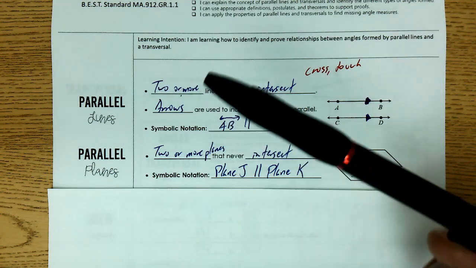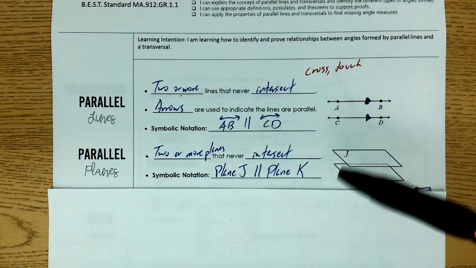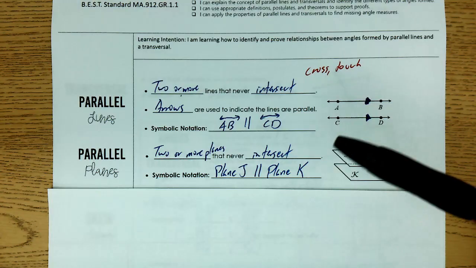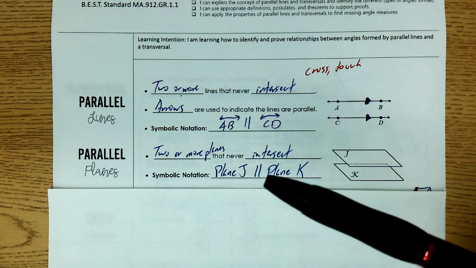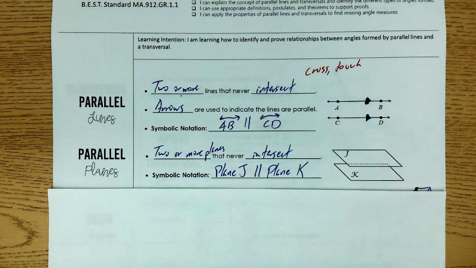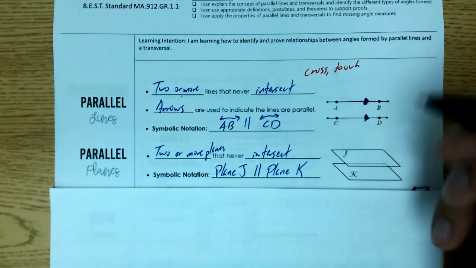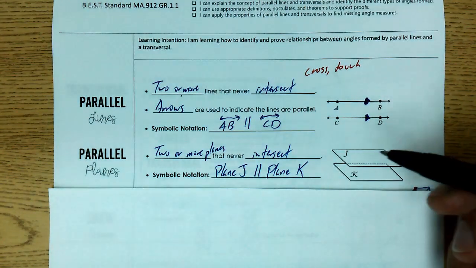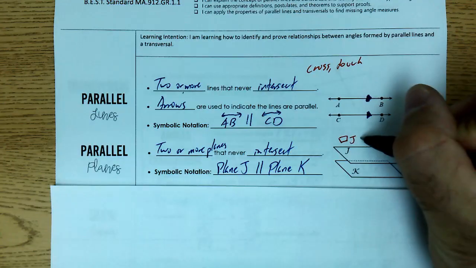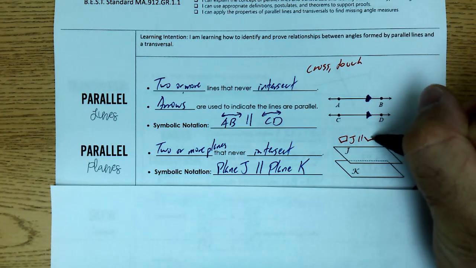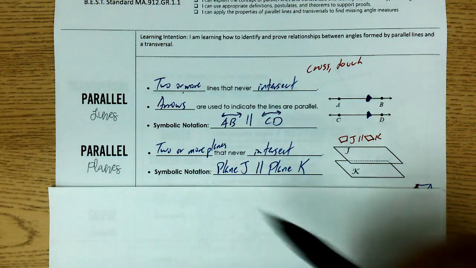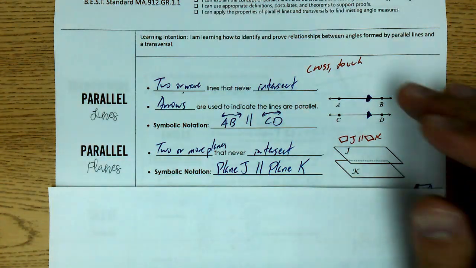Parallel planes are the same thing. Two or more planes that never intersect. For the sake of today, mostly you're working with two, but there's going to be more. And in symbolic notation, again, there's no fancy way of saying plane. Sometimes they draw a little parallelogram, so it kind of looks like this. So like plane J is parallel to plane K. Sometimes they'll do that, but not very often. All right, so again, parallel lines, parallel planes, pretty much the same thing.